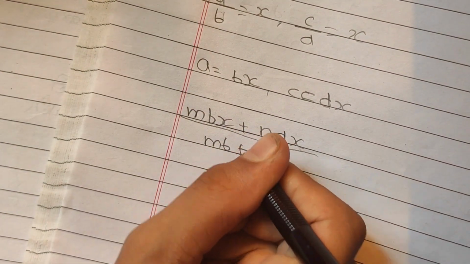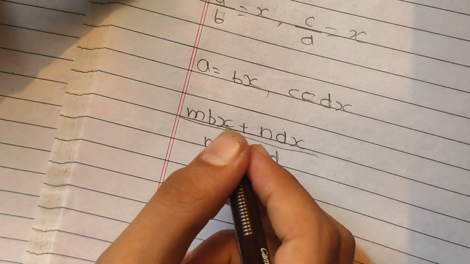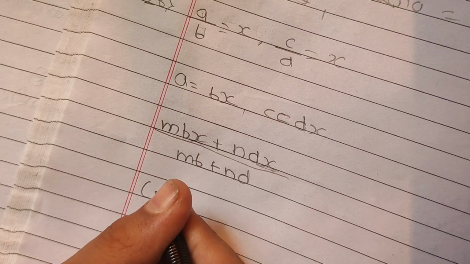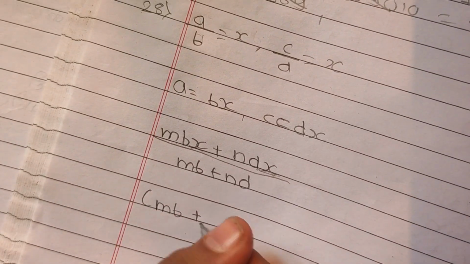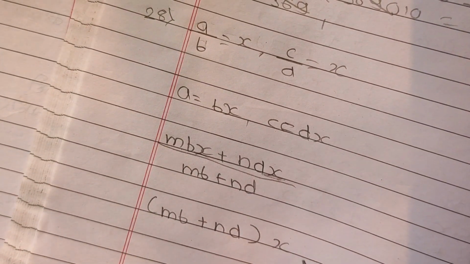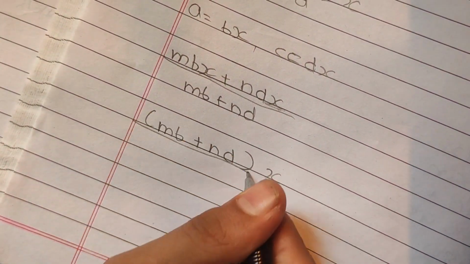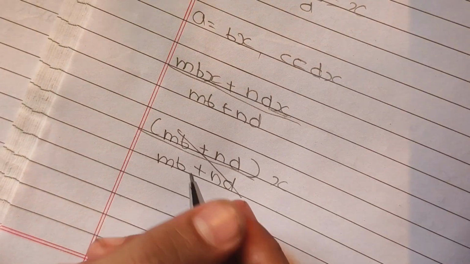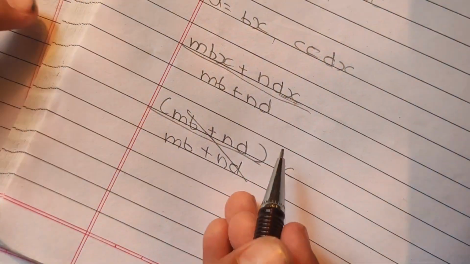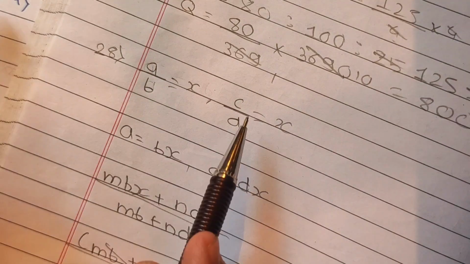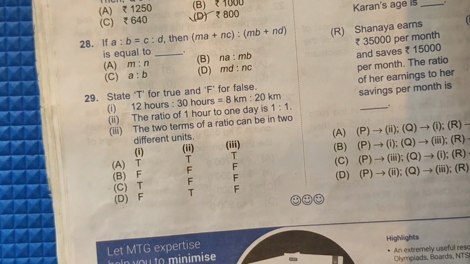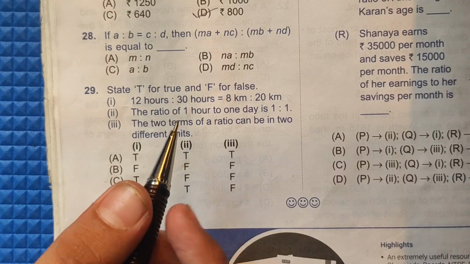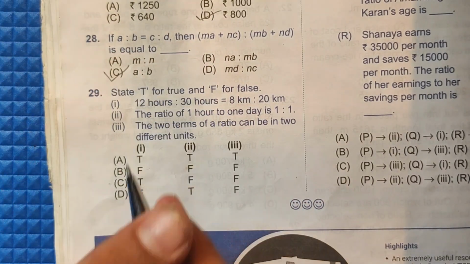So MB plus ND, and we can see that here X and X are in common, so we will take them out of the bracket. So MB plus ND, and out of the bracket X, divided by MB plus ND. So they are common, which means we will cut them. So X is equal to A is to B or C is to D. So in the options, C is to D is not present, which means our correct answer here will be option number C.